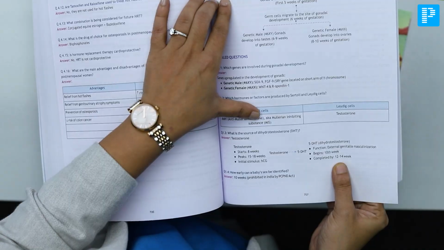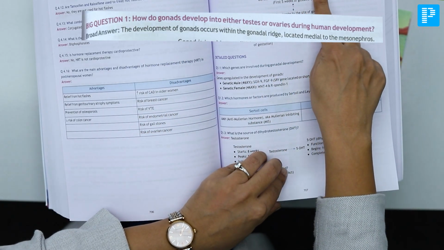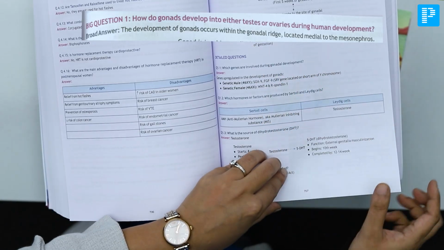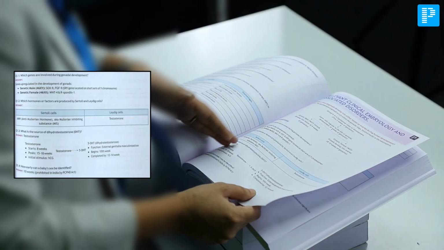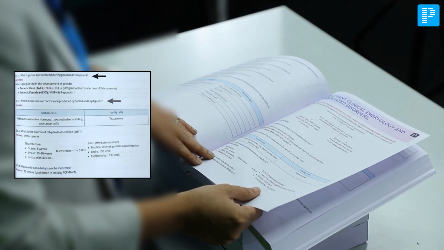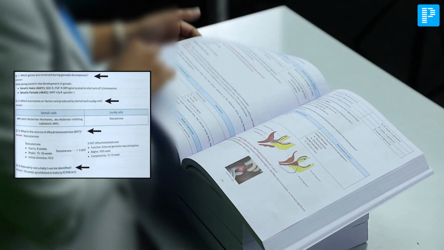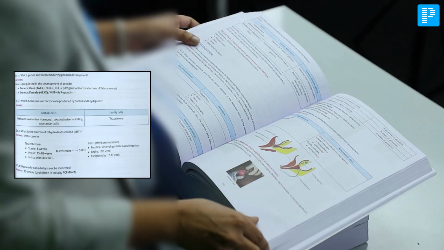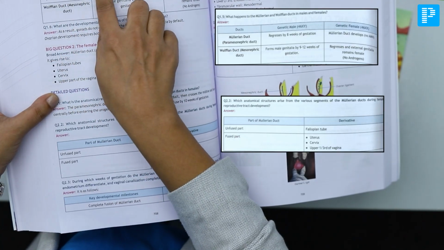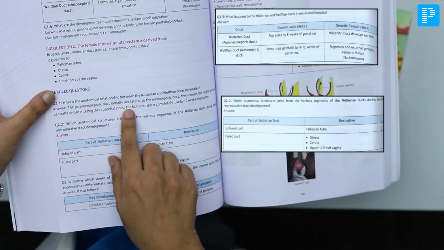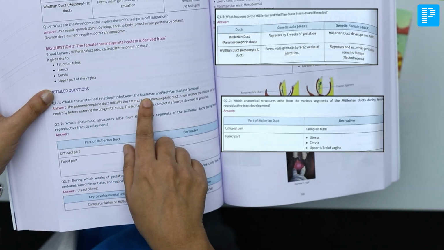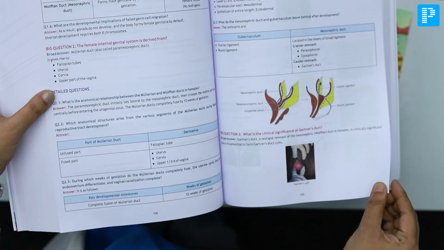So they ask you a big question, like, how do gonads develop into either testes or ovaries during human development? And they give it to you in a flowchart format to remember and recall from your video lectures, right? So when you read the question here, you try to think of the answer yourself first before having a look at the solution. And then there are some broad detailed questions given, like which genes are involved and which hormones play a role, where are they secreted from, and all this information is very nicely given in flowchart formation. As you can see, what happens to the Mullerian and Wolffian ducts, and detailed questions like what is the anatomical relationship between Mullerian and Wolffian duct in females.